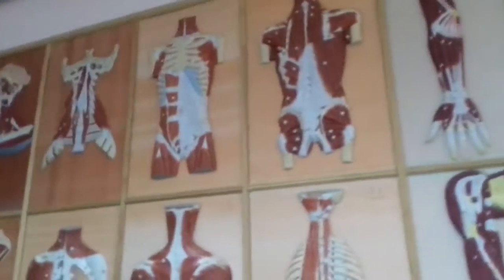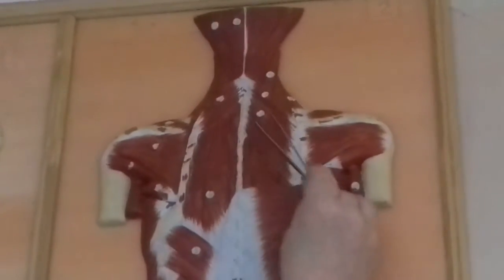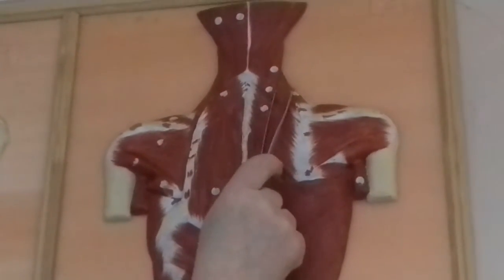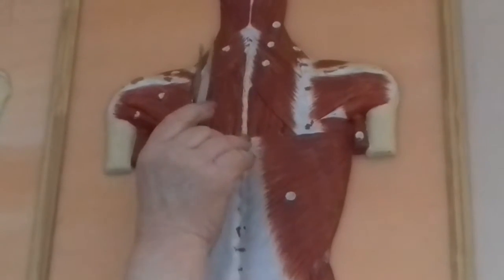Rhomboid major muscle. Rhomboid minor, rhomboid major, only here. This is rhomboid minor, this is rhomboid major. Behind the rhomboid minor and major, serratus posterior superior. Here is serratus posterior inferior. Serratus posterior superior is placed deeper than the rhomboid minor and rhomboid major.